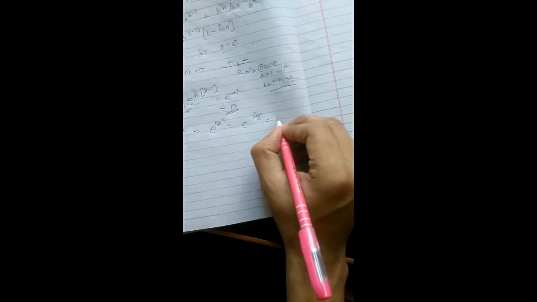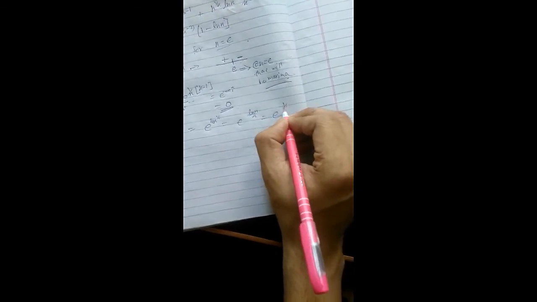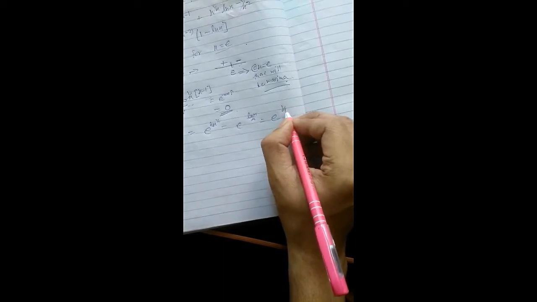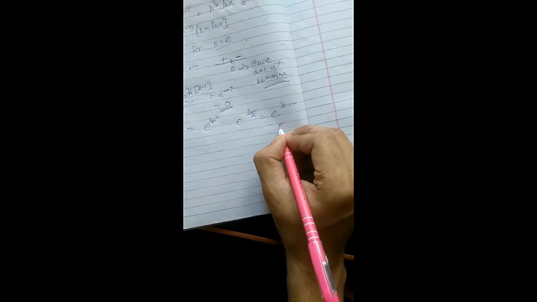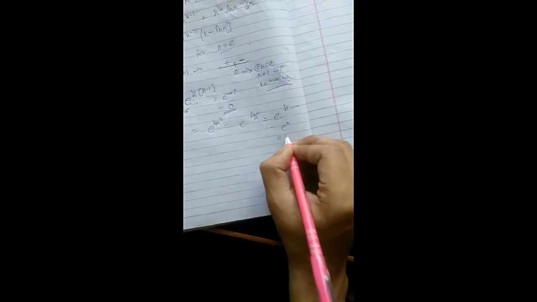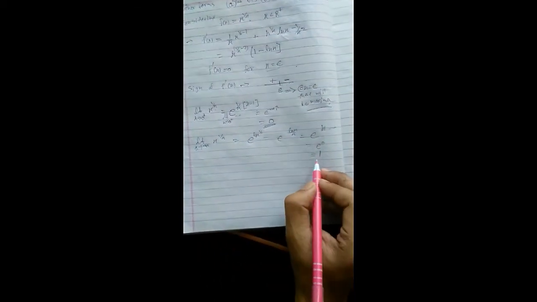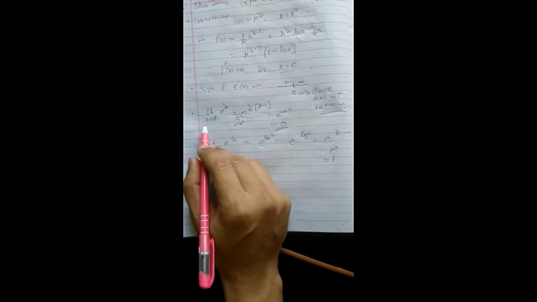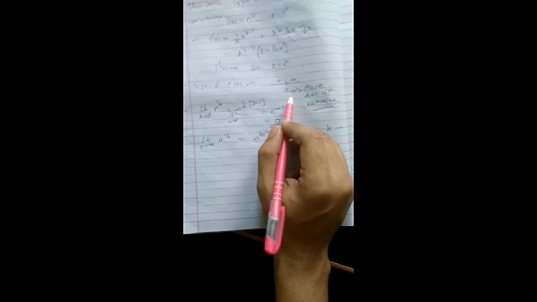Using L'Hospital rule, the derivative of ln x is 1 by x, and of x is 1, and x is tending towards infinity, so the whole value will tend towards 0, and e raised to power 0 is 1. From all this information we have got that at x tending towards infinity, we approach 1, at x tending towards 0 we approach 0, and there is a maxima at e.